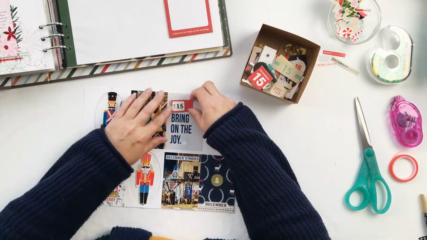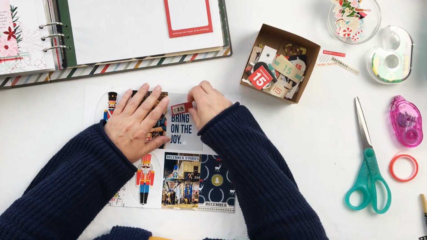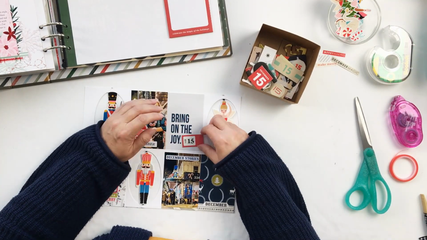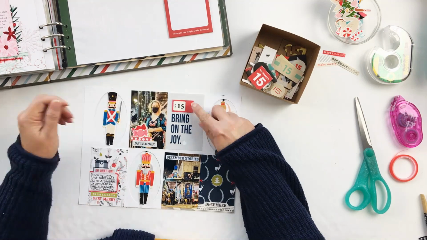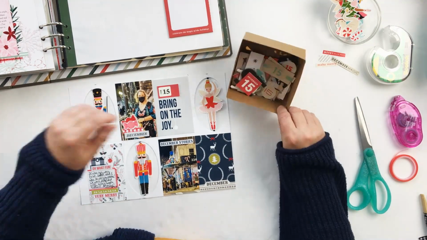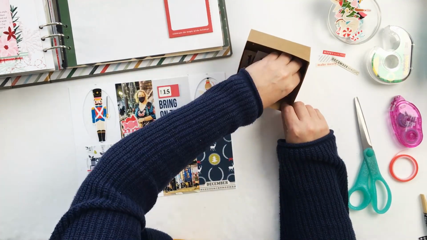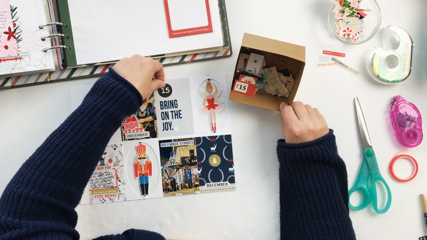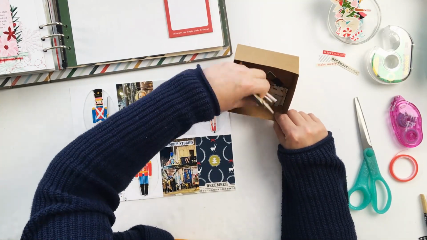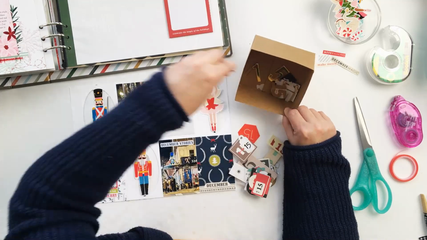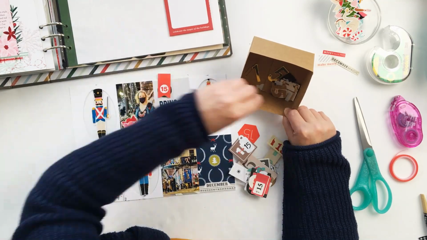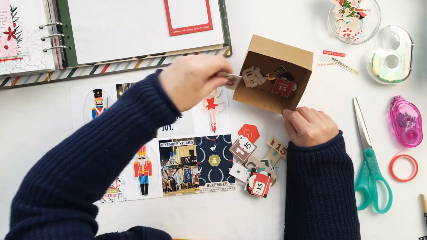So the thing that I had forgotten was the number. Oh my word, how did I do that? But I'm just going to add one really quickly here at the top. I ended up going with one from the Sahlin Studio December Days collection. I'll link below which one it is.